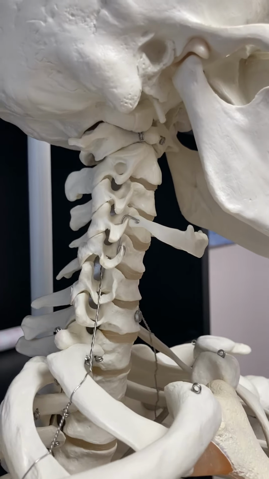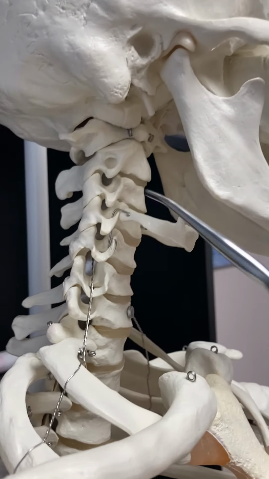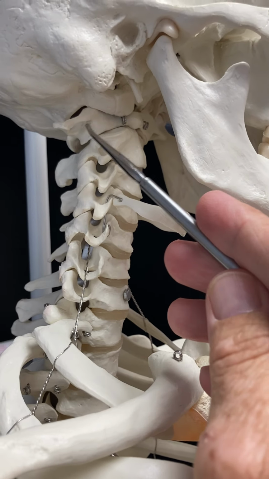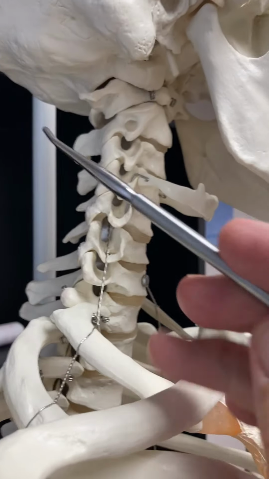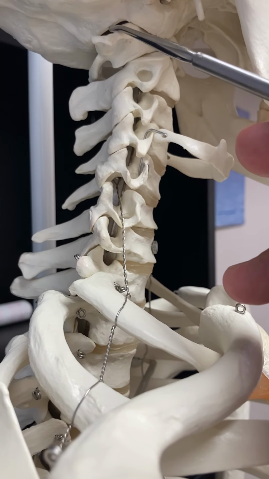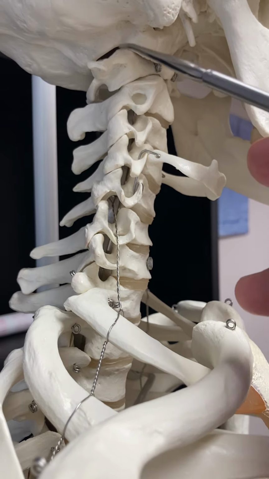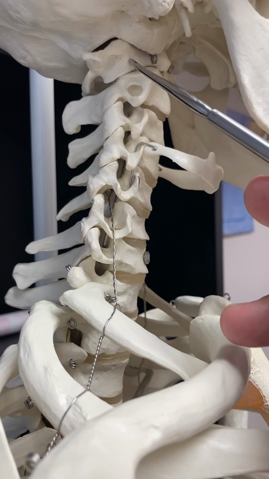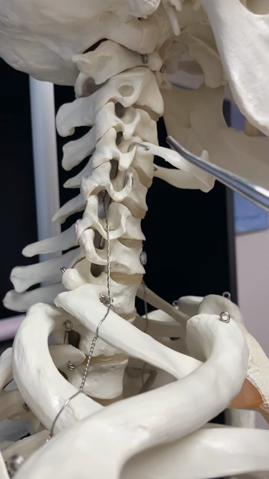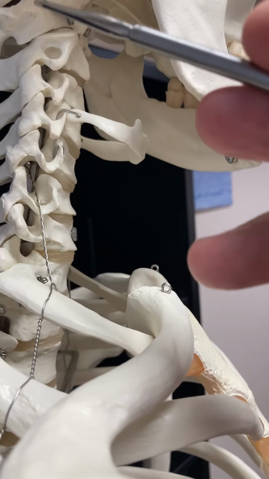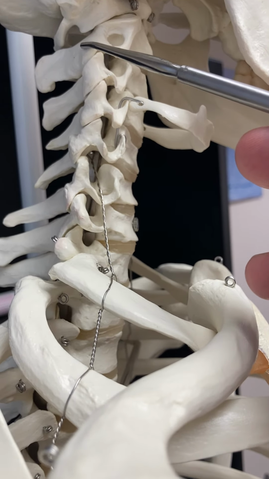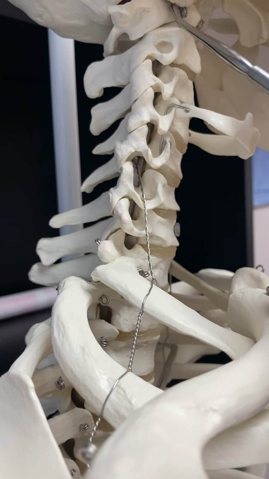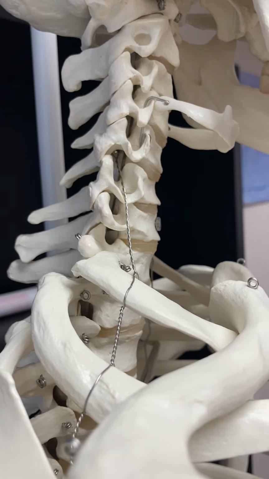And we have our vertebrae here. And this here is C1, the atlas. I can see my occipital condyles coming down to fit into the fossa of the atlas. You can also see C2 here. We can't see the dens, but the dens would be sticking up into the atlas there.